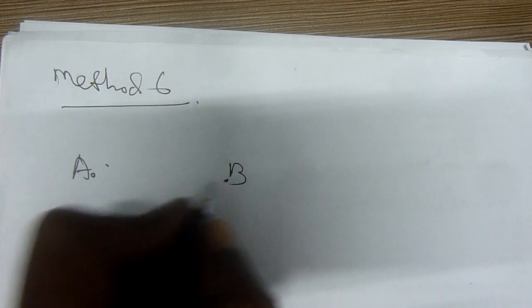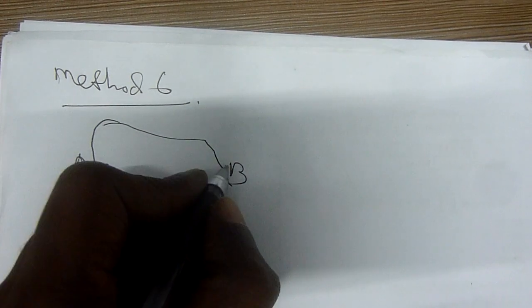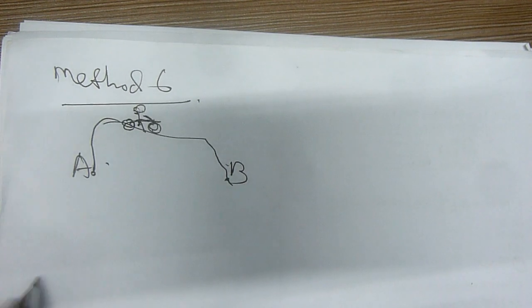The idea is something like this. We are moving from A towards B. We may choose various ways to go to B. There are various methods to move to B. One of the ways, I use a bicycle, or a motorbike.